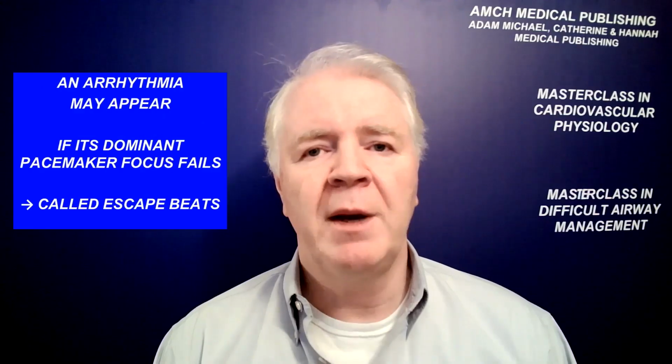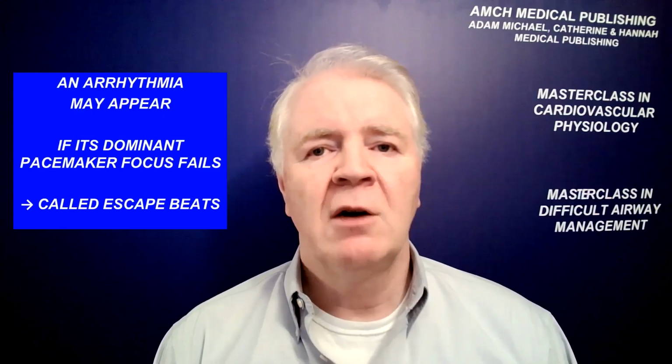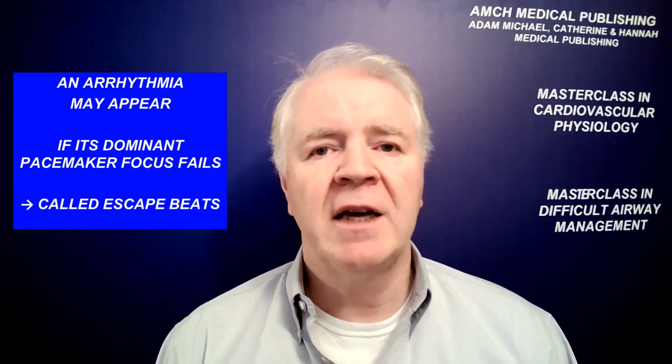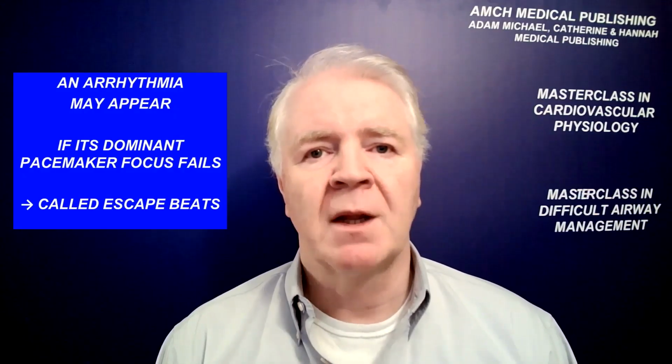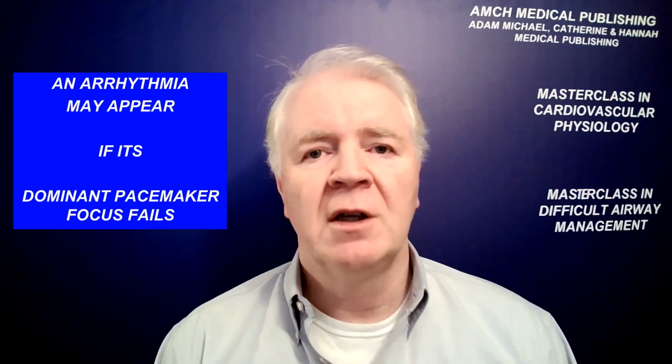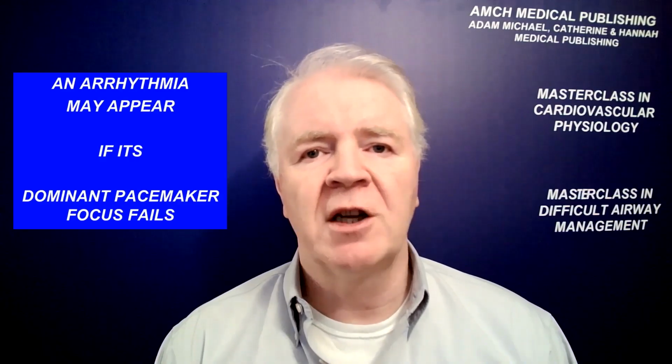A pacemaker focus higher in the hierarchy, termed a dominant focus, always suppresses a pacemaker lower in the hierarchy, which we call a subordinate focus. The subordinate pacemaker foci only appear when some pathological process suppresses or destroys the higher dominant pacemaker foci. For example, the AV node is subordinate to the sinoatrial node, but dominant to a focus in the ventricular Purkinje tissue.